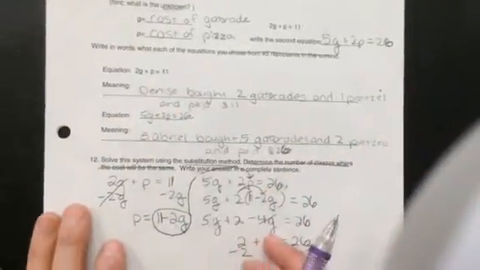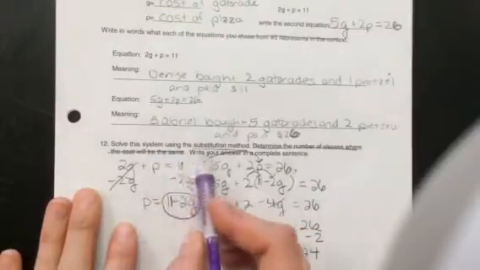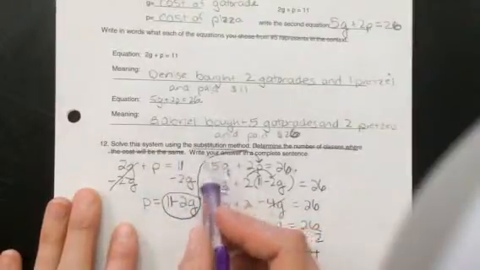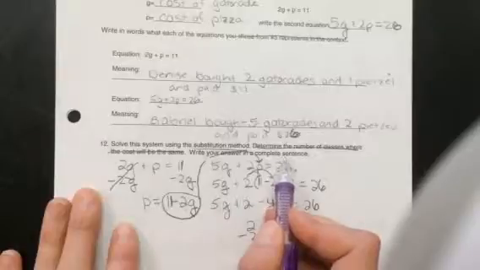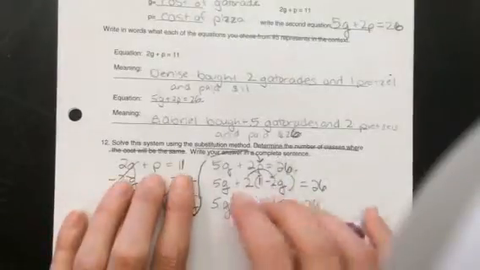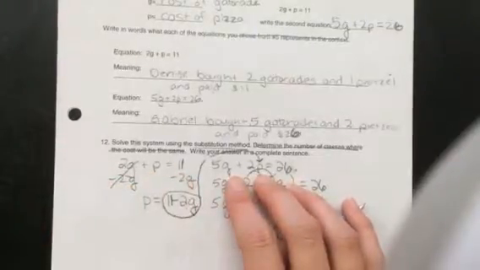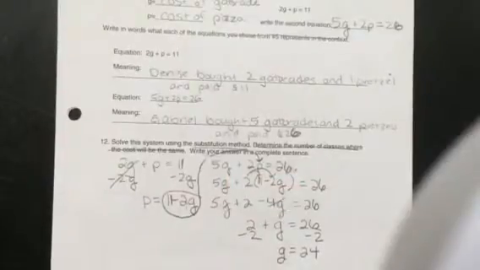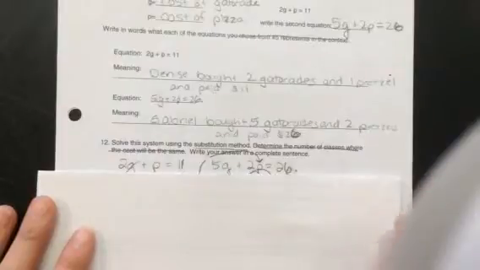When we're solving the system using the substitution method, we're going to write our answer in a complete sentence. So I'm going to start by writing my 2 equations. I have 2G plus P equals 11, and 5G plus 2P equals 26. So I need to solve by substitution.